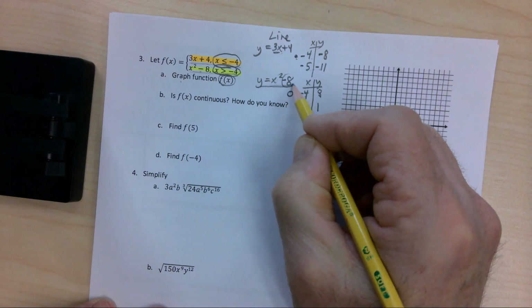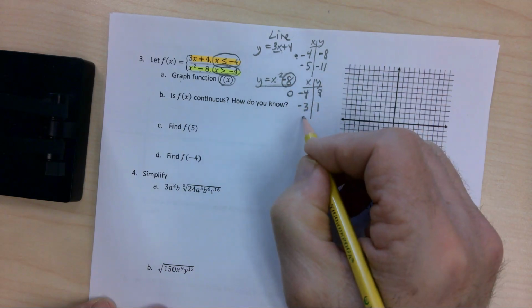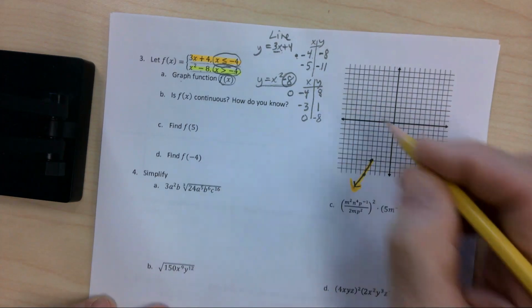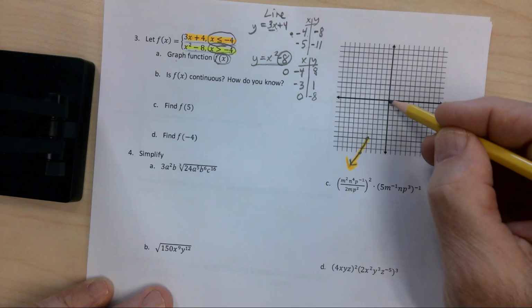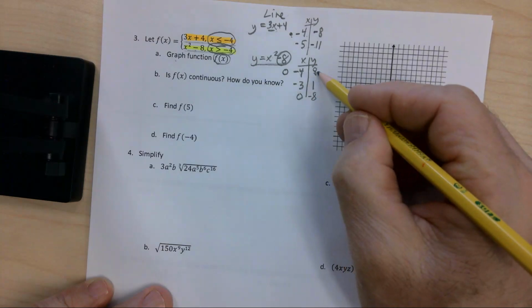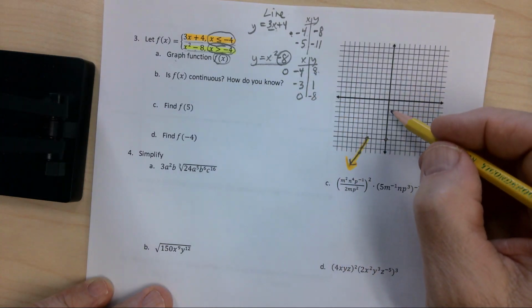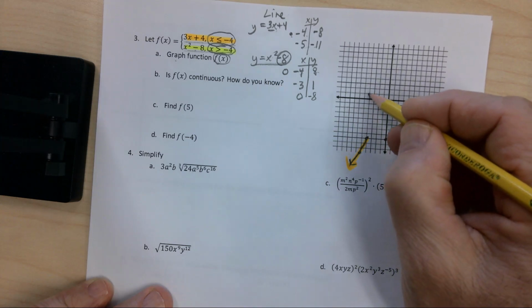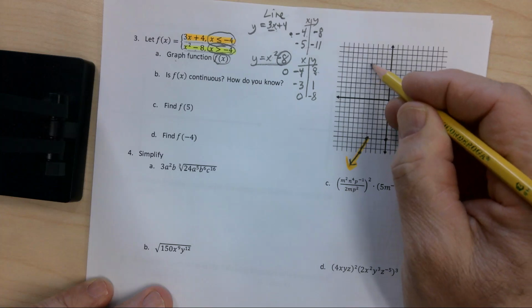I know this is a y-intercept. So if x is 0, the y-intercept is -8. I'm going to steal that point: (0, -8). I know that's going to have something to do with this. Then -4, 8 would be 1, 2, 3, 4, and 1, 2, 3, 4, 5, 6, 7, 8.